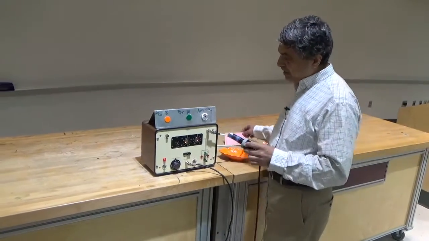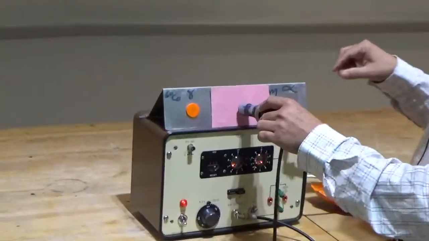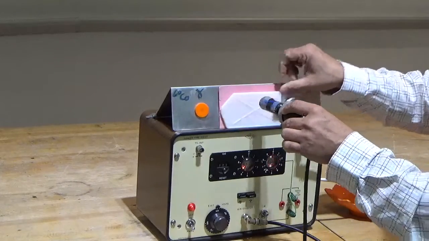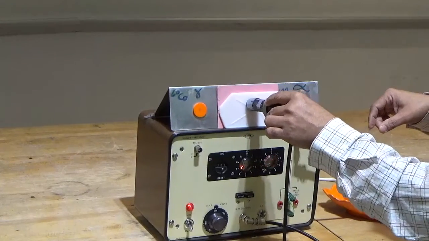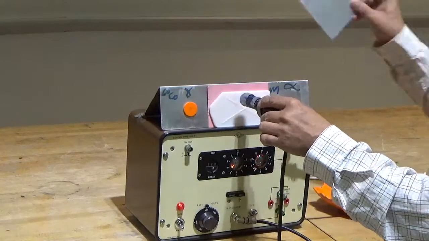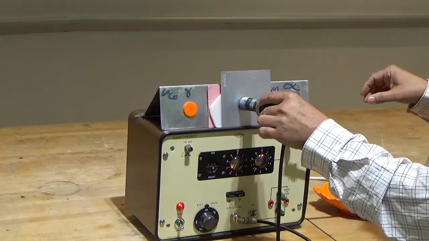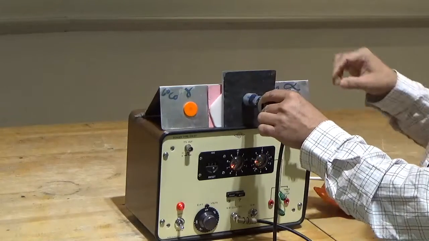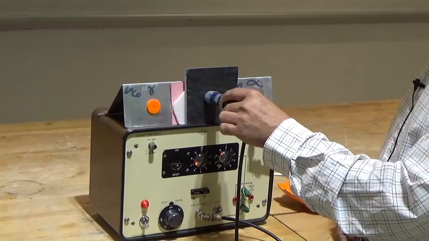Let's look at beta. Well, with paper, we are not able to stop it as much. Let's try plastic. Not really so much. Let's try aluminum. That has reduced quite a bit. If I have one single sheet of lead, it pretty much blocks all the beta particles.